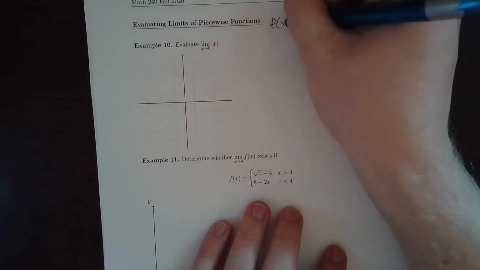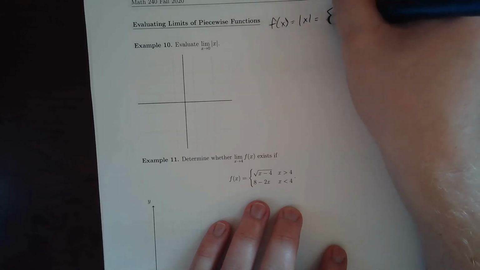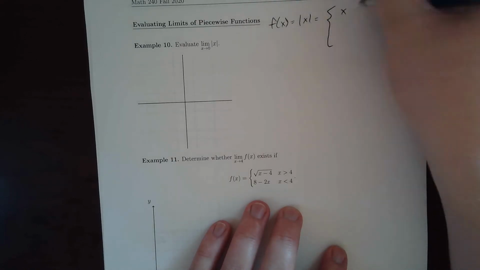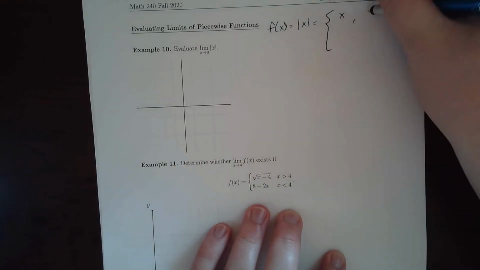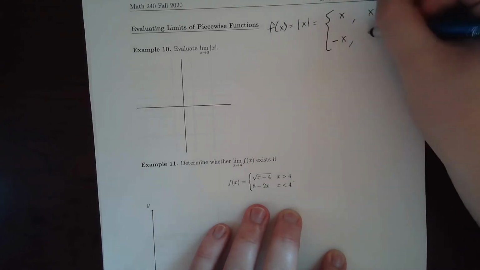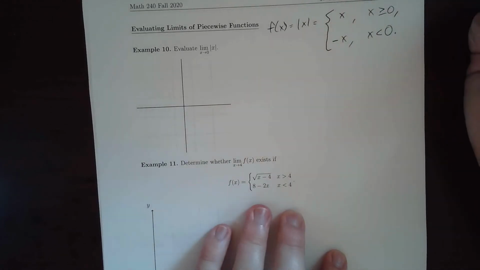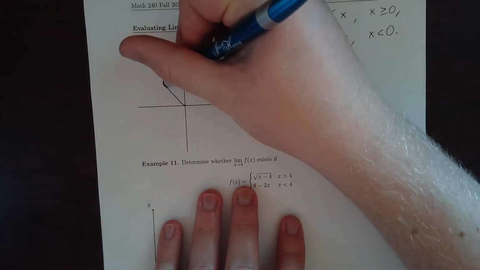Now you might remember the absolute value of x, but just in case you don't, it's a piecewise function that says your value for the function, so the y value, will be x when x is greater than or equal to 0, and negative x when x is less than 0. And so it looks something like this.